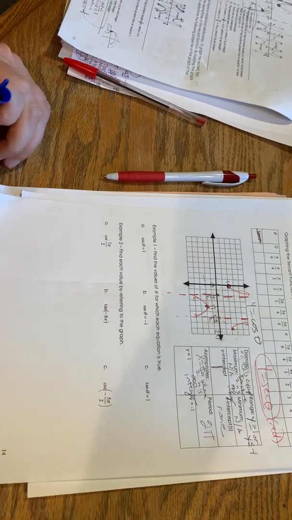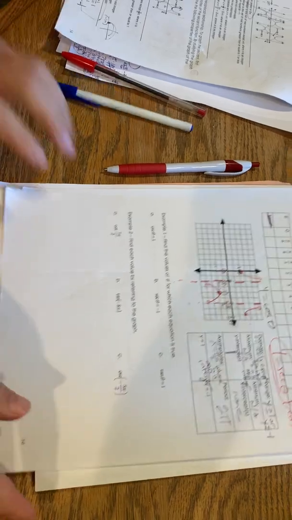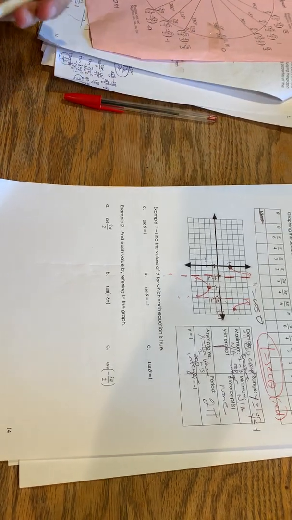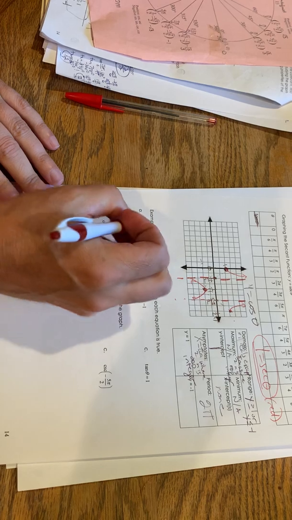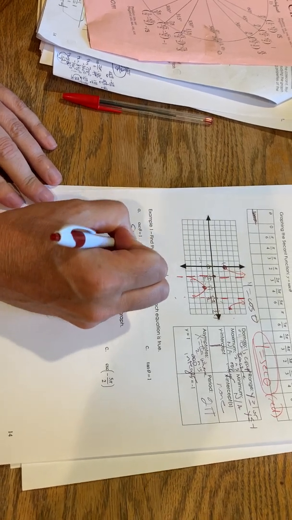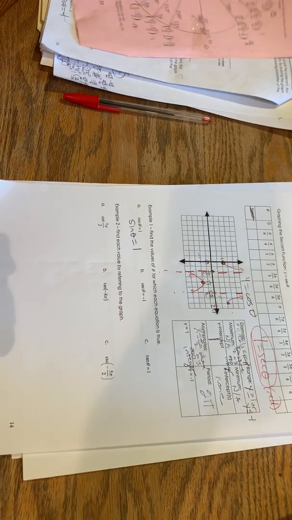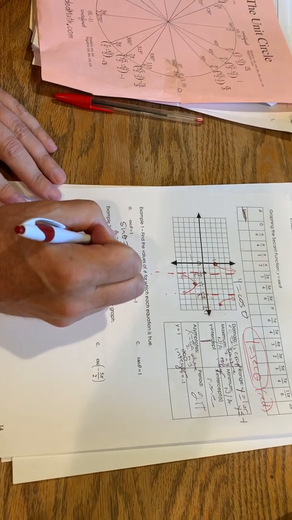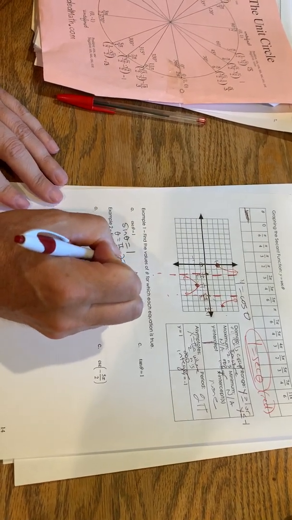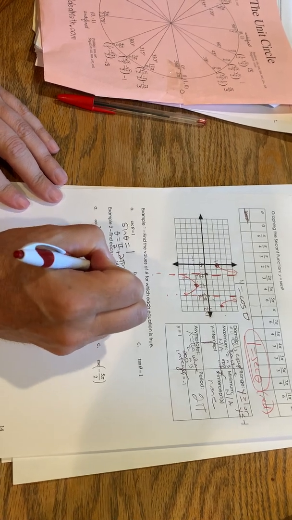Example 1, find the values of theta for which the equation is true. I'm going to make use of the unit circle and the reciprocal trig functions. So if it says we want to know where the cosecant is 1, the reciprocal of cosecant is sine. I want to know where the sine is 1. So if I look at my unit circle, the sine is 1 at pi over 2. So it's really pi over 2 plus 2 pi n, where n is an integer.